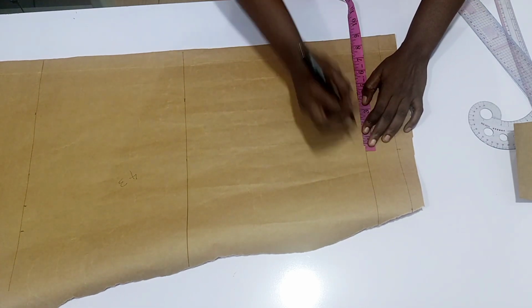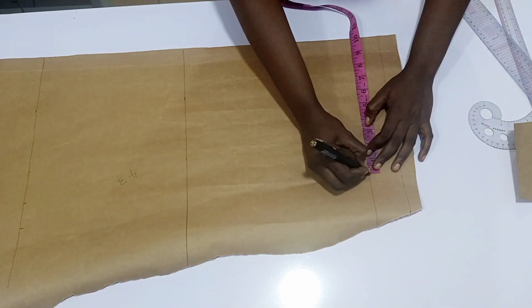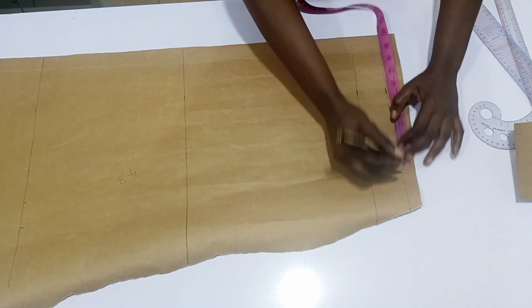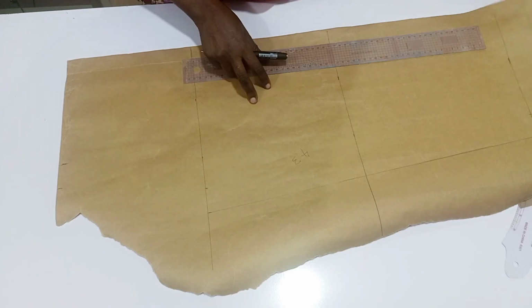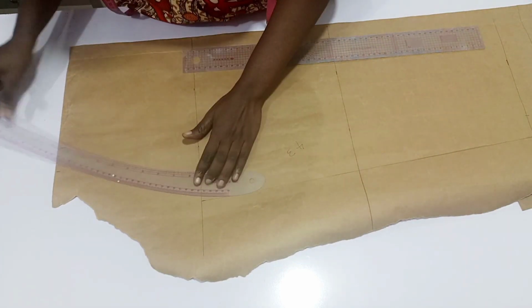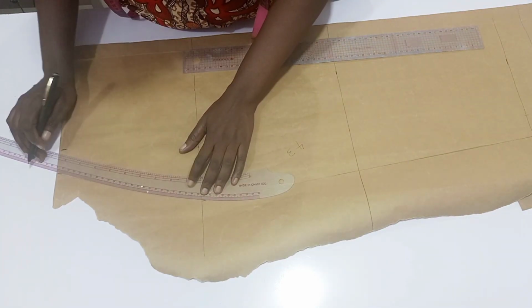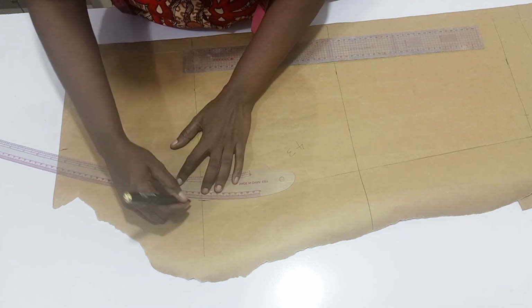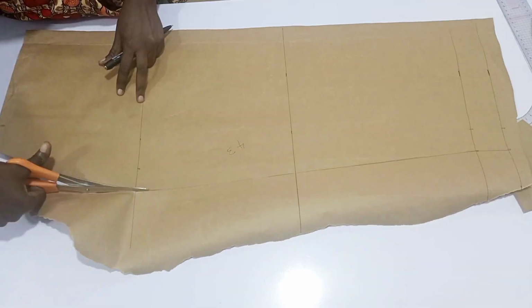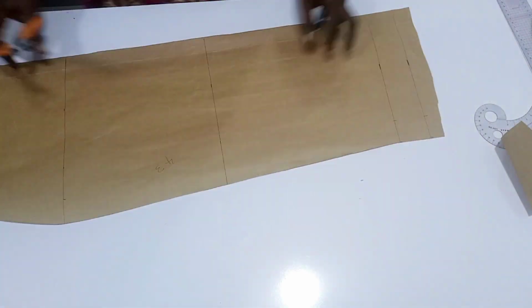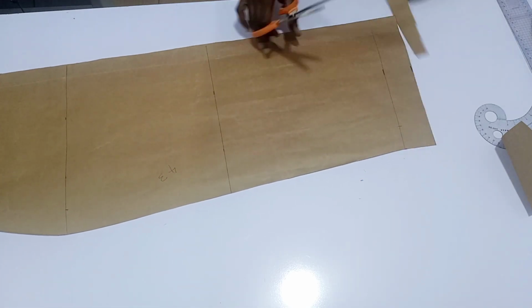So I've gone ahead to mark it, and I added the sewing allowance. After that, I'm going to roll all the line. Then on the hip, I'm just trying to use the hip curve, and I'm going to be cutting it off. So we are done drafting the front.